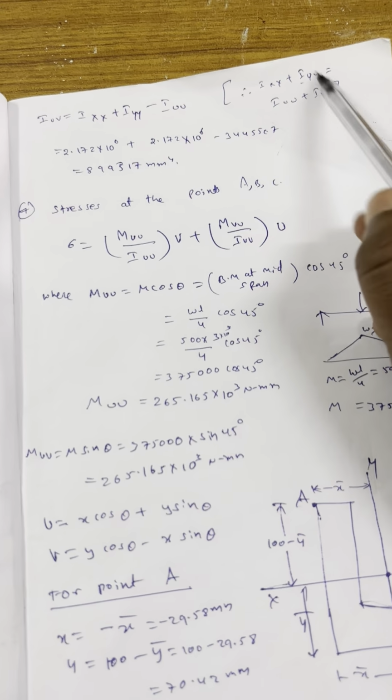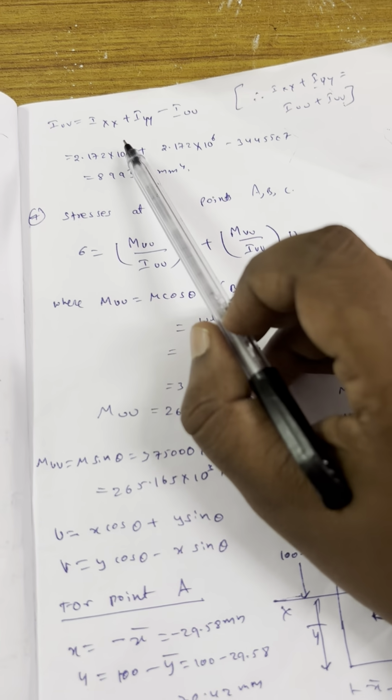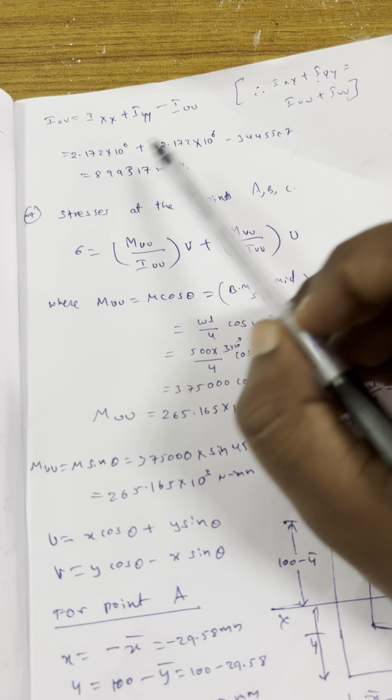Now, as we know this relation, we can find IVV. So IVV equal to Ixx plus Iyy minus IUU. This is IVV. Now, how to find stresses at the points A, B, and C?